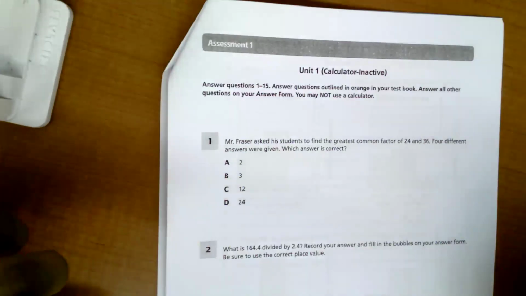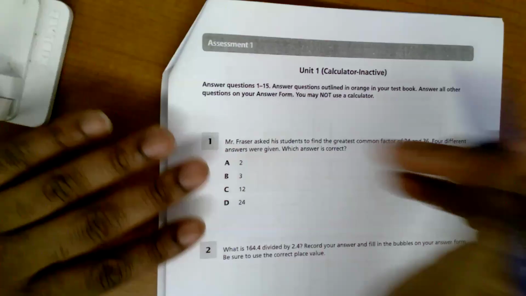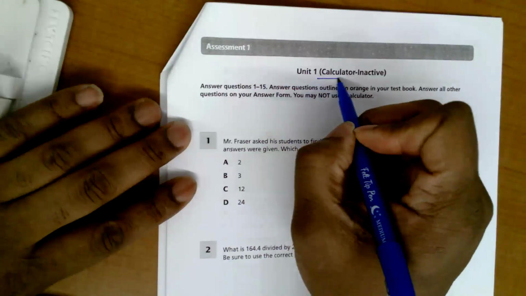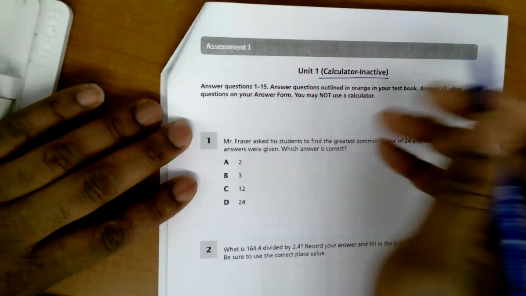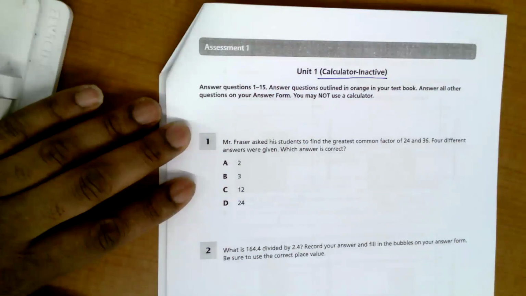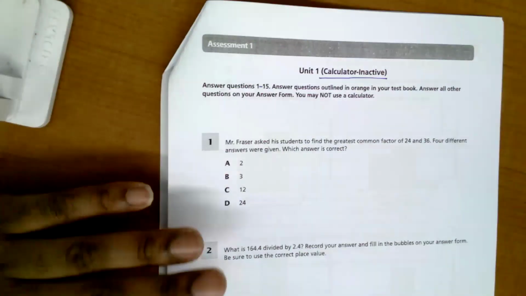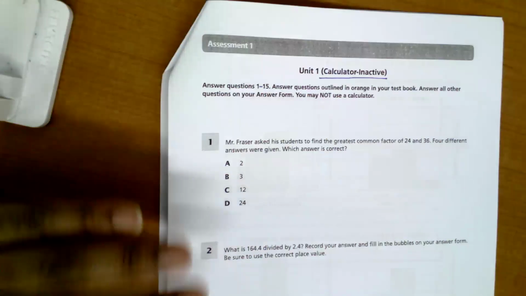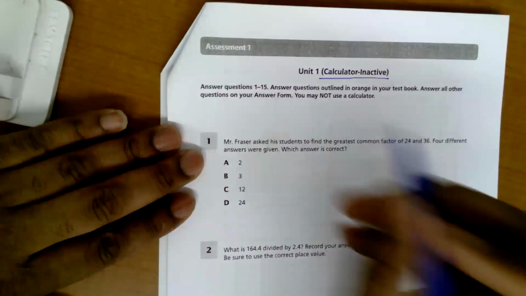So, over the break, you were given two different assessments. This part means no calculator, so you are to use no calculator. And the next part, you'll be able to use a calculator. So, let's get through it.